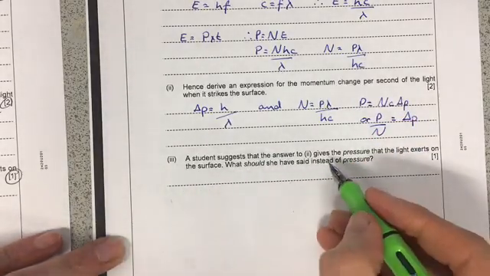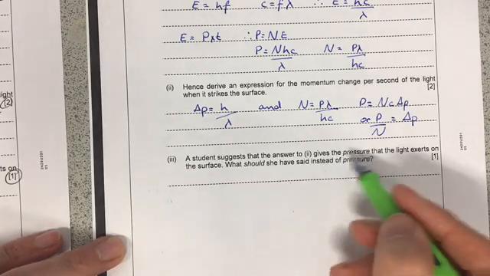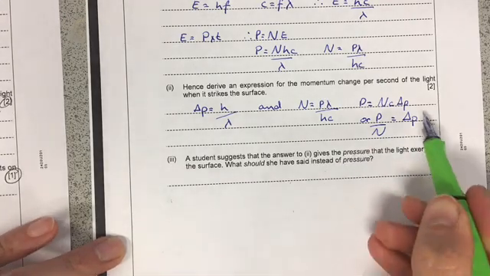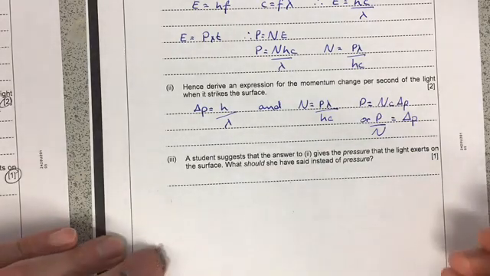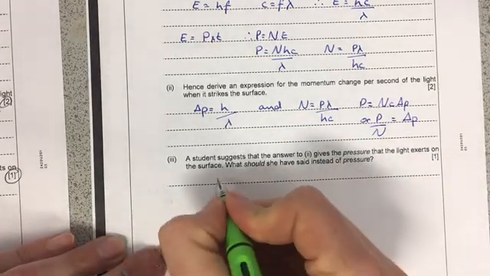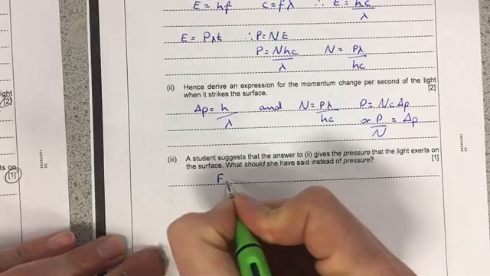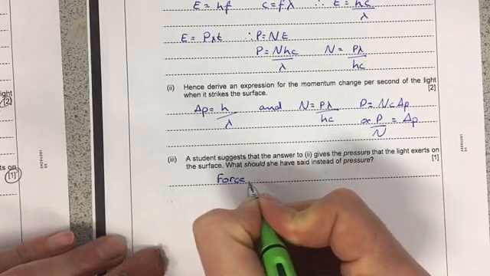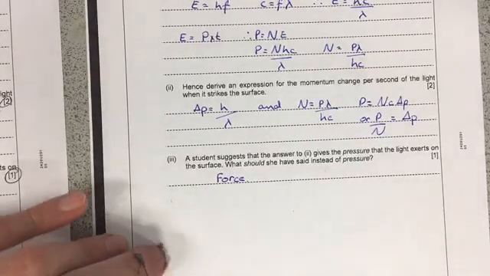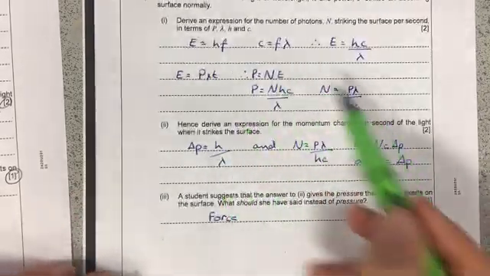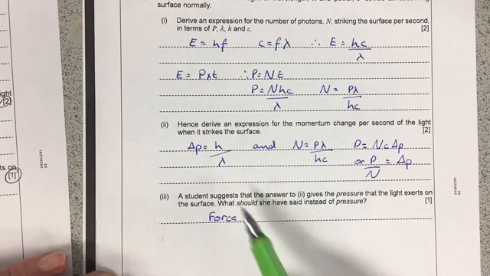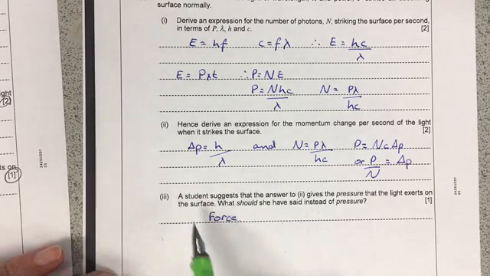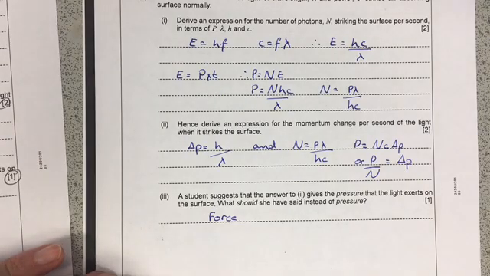A student suggests that the answer to part 2 gives the pressure. Now, I'm not really sure about that because change in momentum is equal to force times time. So I think instead of pressure, this young lady means force. Okay, I hope that's helped. This question, quite tricky, involves you being able to play around with terms and equations. This one is just, can you spot what's going on with your wider understanding of physics? I hope that's helped. Goodbye for now.